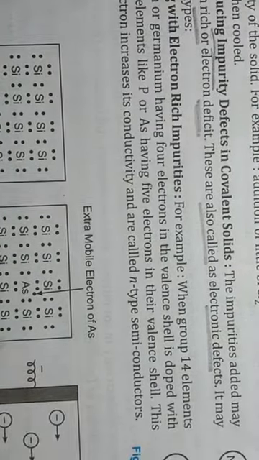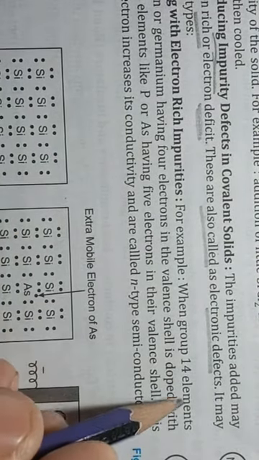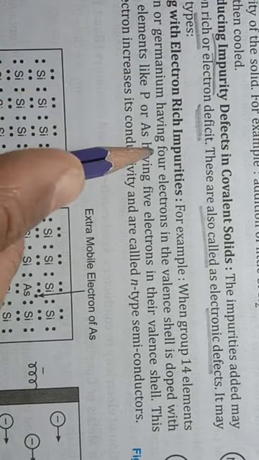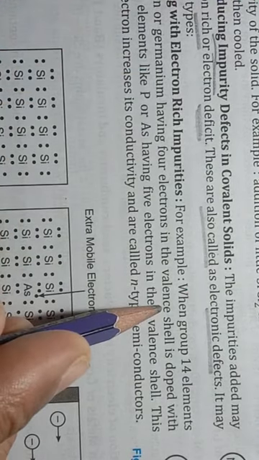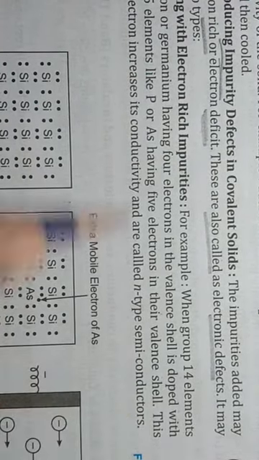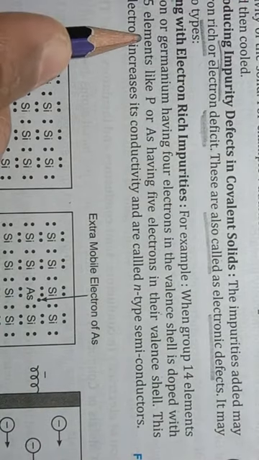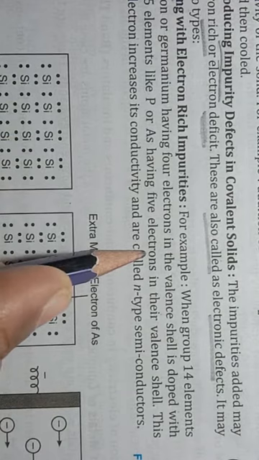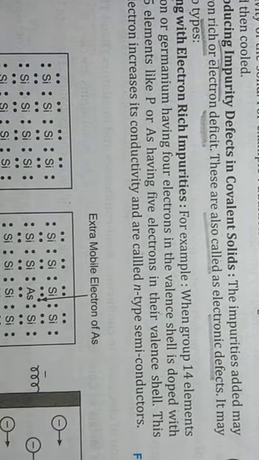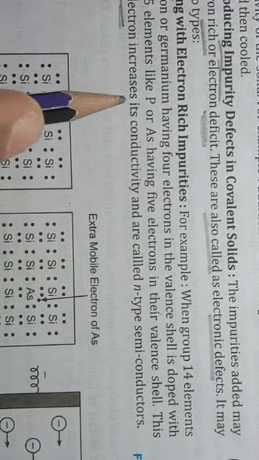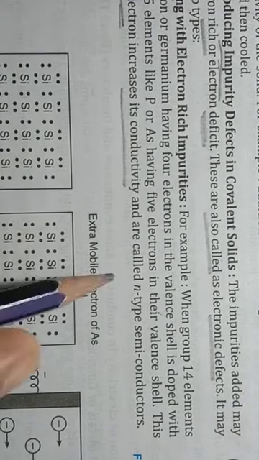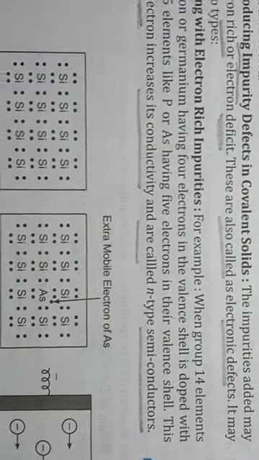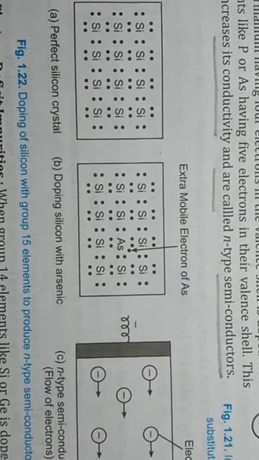For example, when group 14 elements like silicon or germanium having 4 electrons in the valence shell are doped with group 15 elements like phosphorus or arsenic having 5 electrons in their valence shell, this excess electron increases its conductivity and they are called n-type semiconductors, as you can see from here.